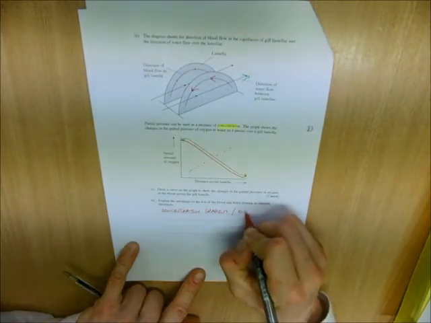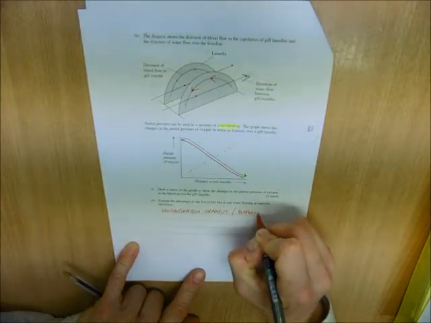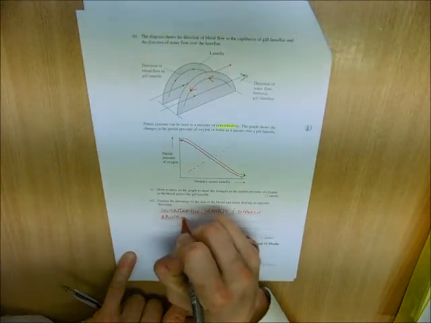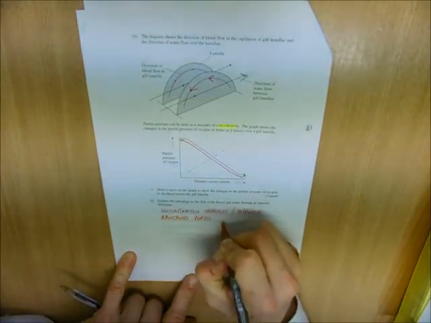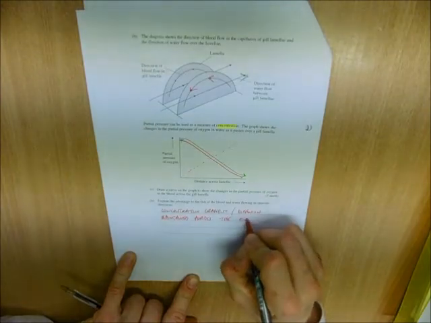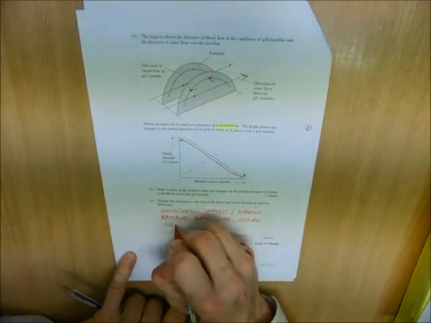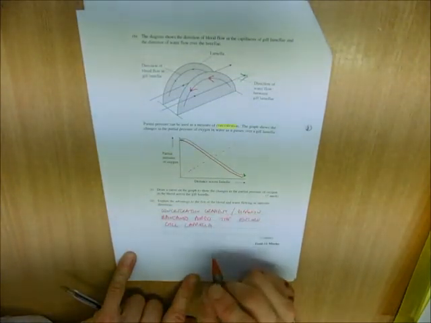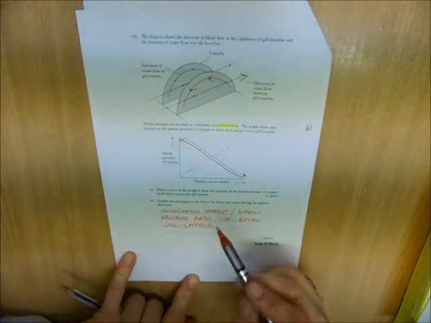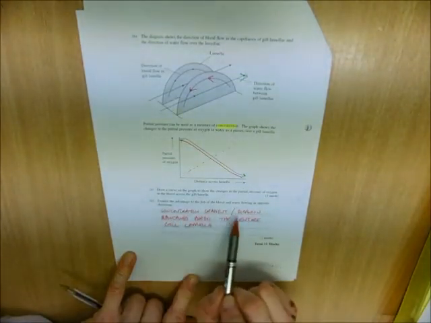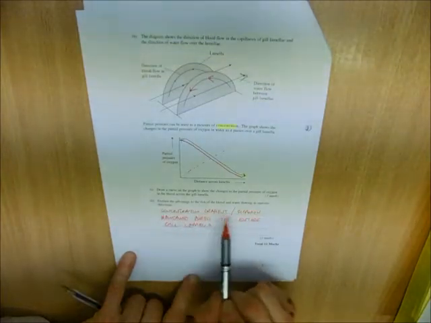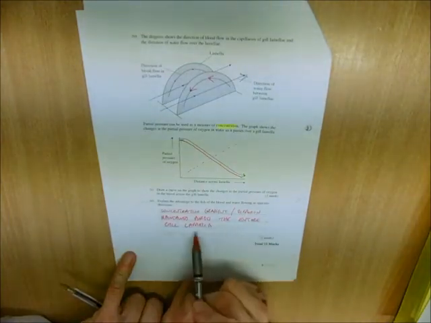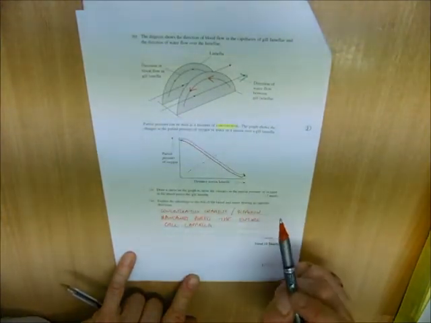Or we get diffusion maintained across the entire gill lamella, or gill filament, or gill plate. They'll get the idea there. So 2 marks: one saying this gradient is maintained, or we always get diffusion, or equilibrium is never reached. And the second mark is across the entire gill.